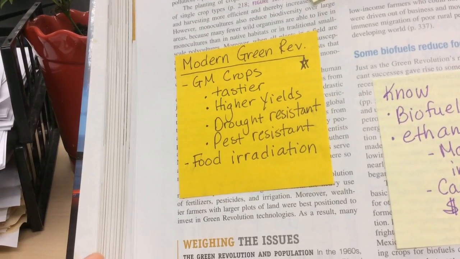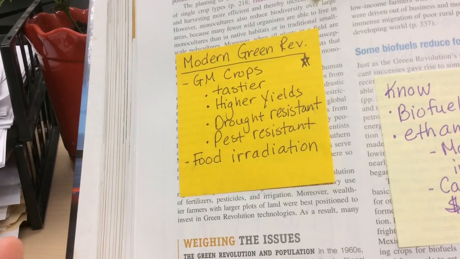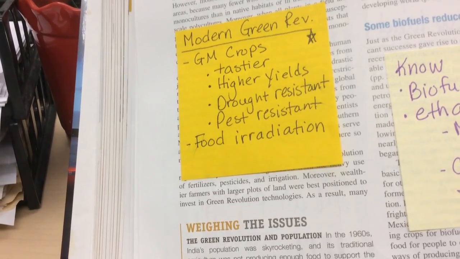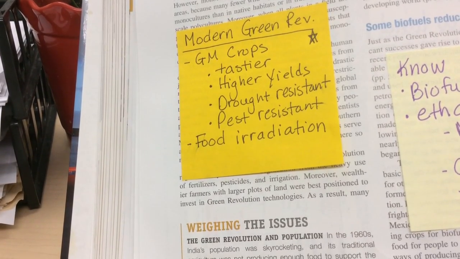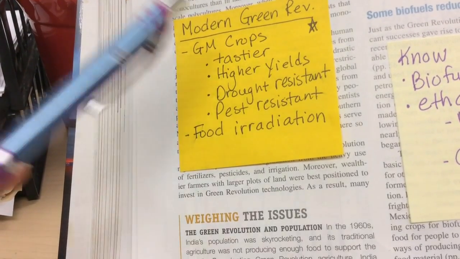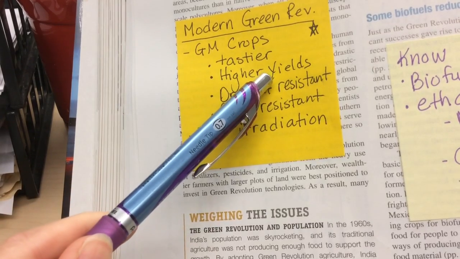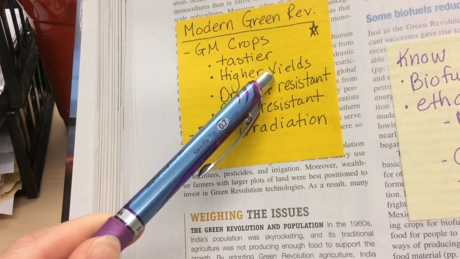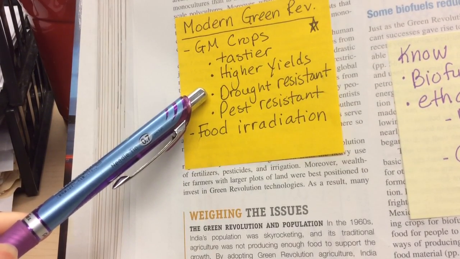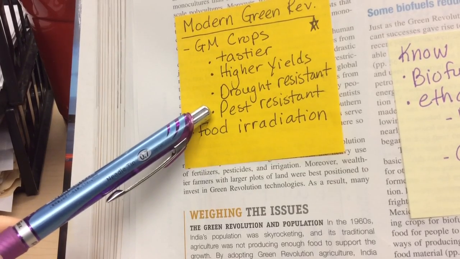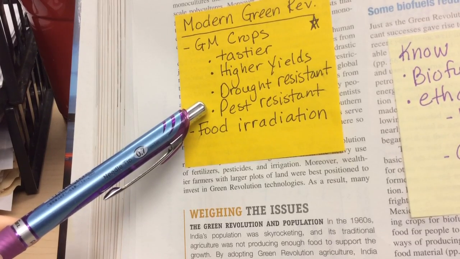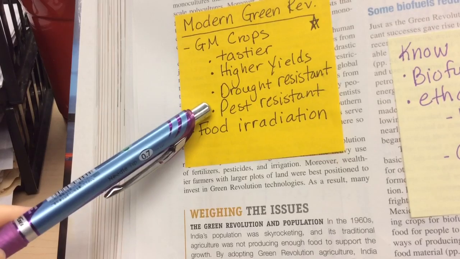We have a modern green revolution that's not in your book, but the modern one that you need to know about includes genetically modified crops. And why do they genetically modify crops? Well, some of them make tastier food. Not all of them, but some of them do. A lot of them give higher yields. That means more grown per acre, so you make more money. Some they develop to be drought resistant, which is a good thing. Some they develop to be pest resistant, which means you don't have to spray as much pesticides or also herbicides to kill plants either.